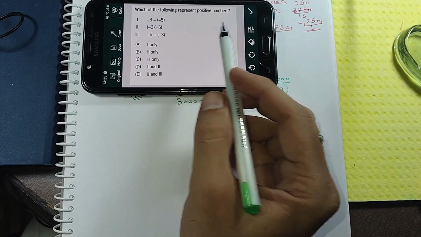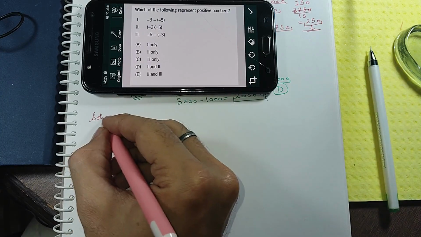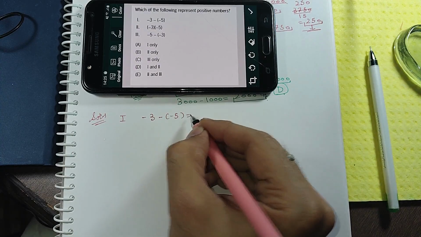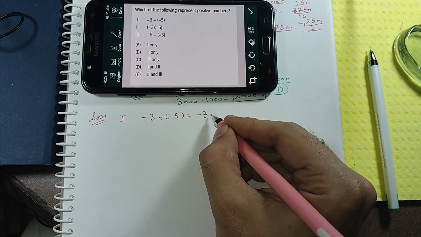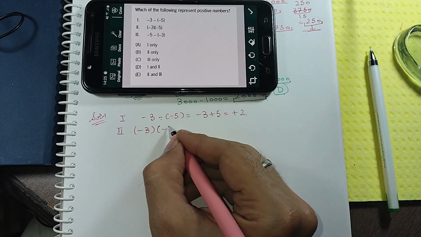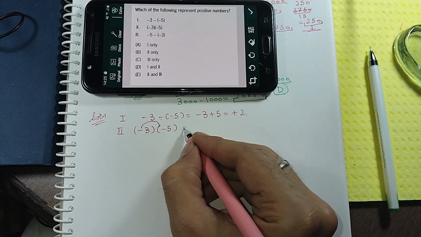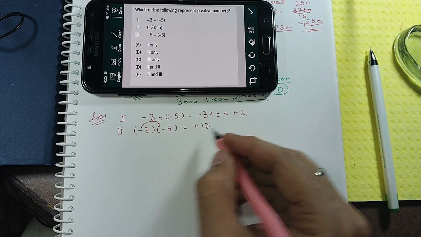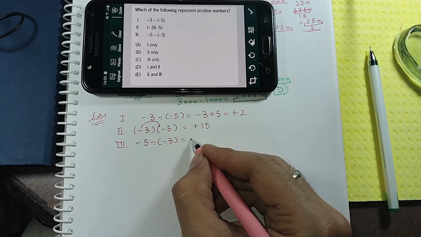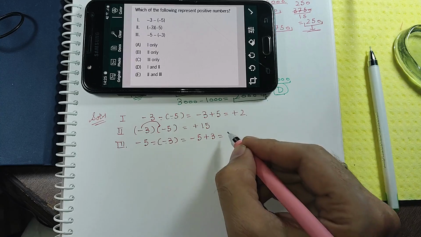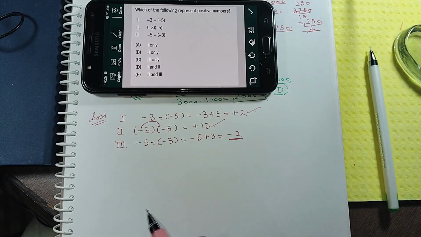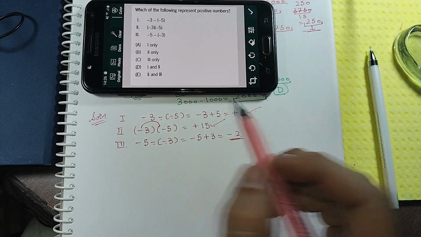Which of the following represents a positive number? First is -3 minus of 5. So this will be -3, minus into minus is plus, so 5 minus 3 is plus 2. Second is -3 multiplied by -5. Minus into minus will become plus, 5 into 3 is 15, so this is also positive. Third is -5 minus of 3. Minus into minus will become plus, so this will be -5 plus 3, which is minus of 2. So in this question we see that the first and second options are positive. First and second, so option D is the right answer.